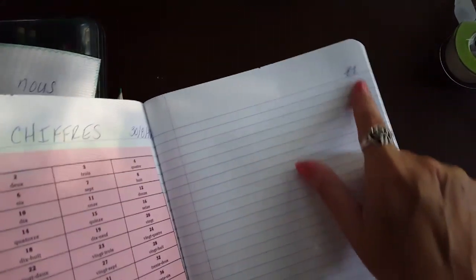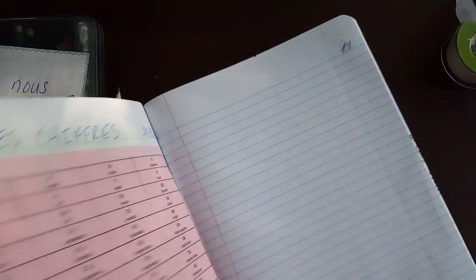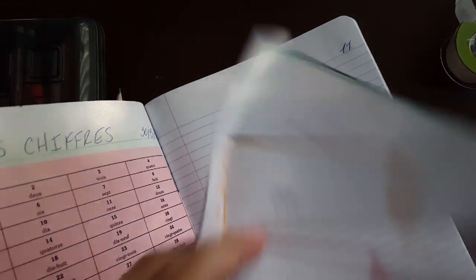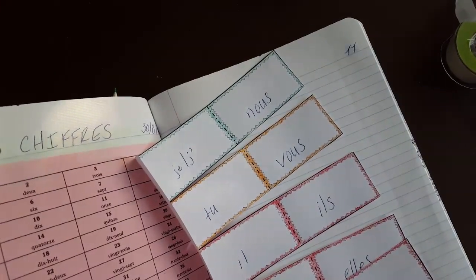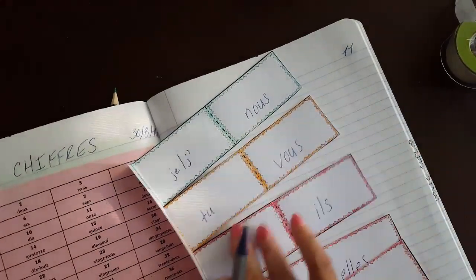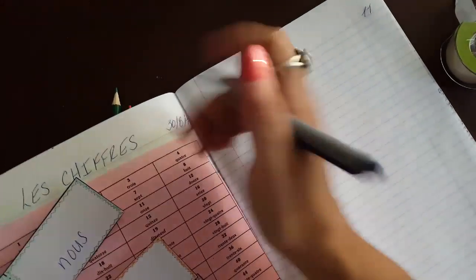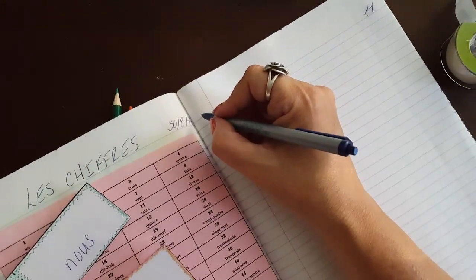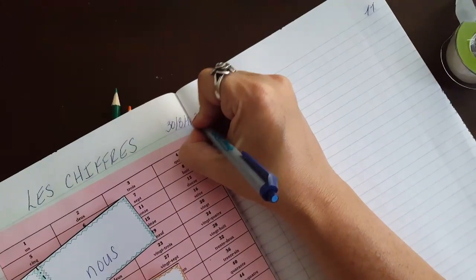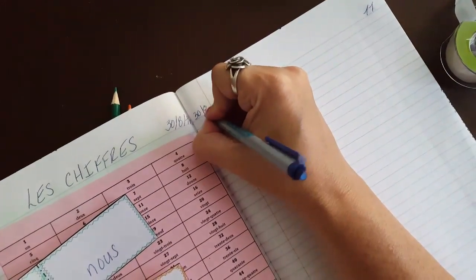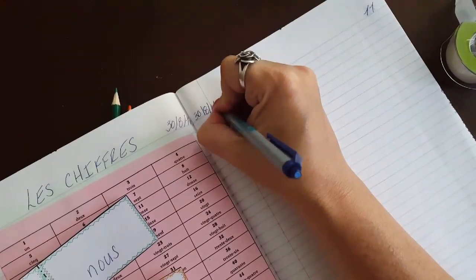Now what I would like you to do, please, is to open up your cahier à la page 11, or whatever your next number is. And using a pen or a pencil, I would like you to add the date to the upper corner of your page. Please use whatever date is correct for you today. I'm doing this on le 30 août 2016.